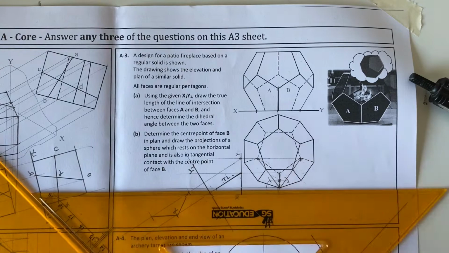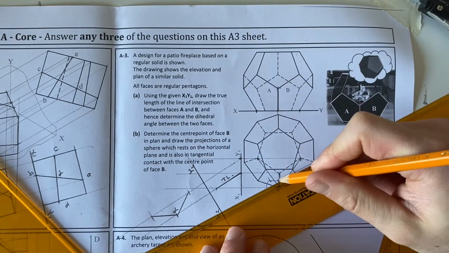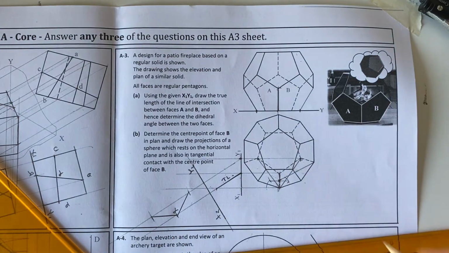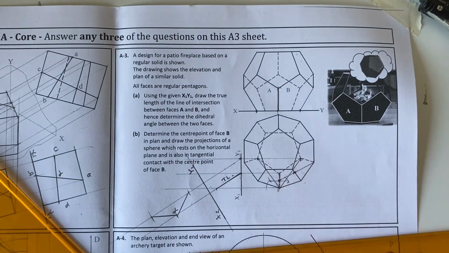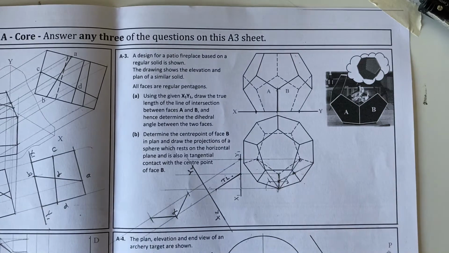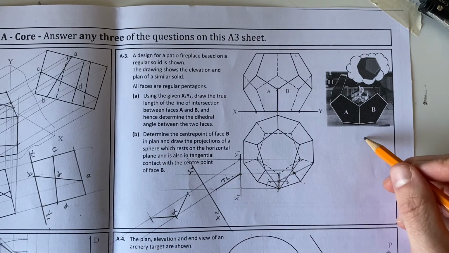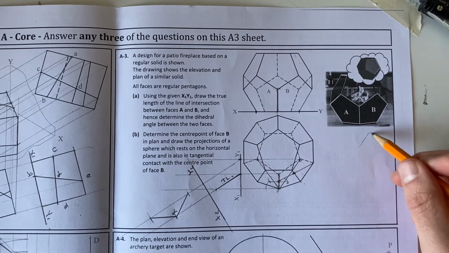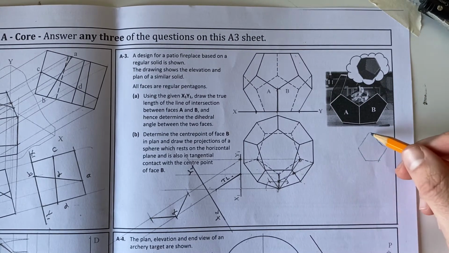So there's the halfway point. And I'll join that to the opposite corner there. And where that crosses gives us the center of that face there. So we're told it's going to be the center point of face B. That line there, if you imagine just a regular hexagon, if I just draw one out here, just lightly, just like that there.